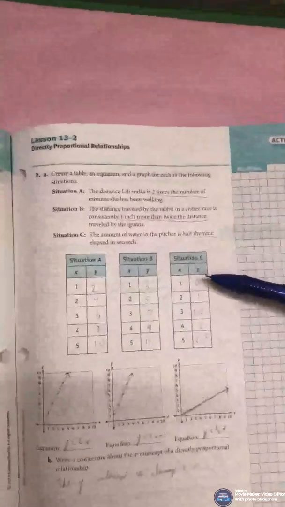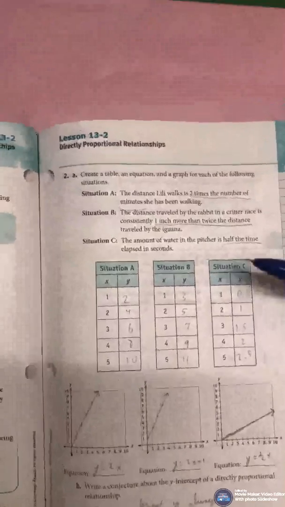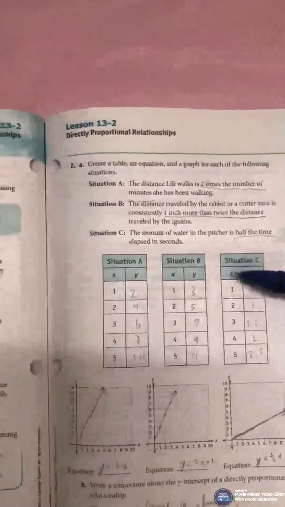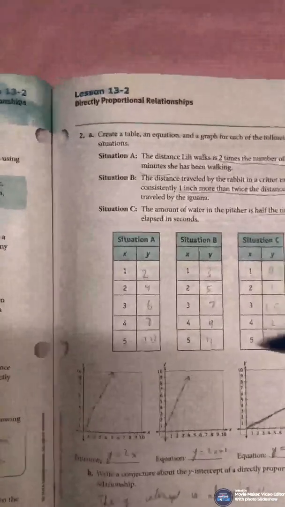So let's model situation C. For situation C, it's half the time in seconds. So for 1 second, half of 1 second is 0.5 seconds. And let's take 2 seconds. So half of 2 seconds is 1 second. And then you can continue this pattern on till when x equals 5.